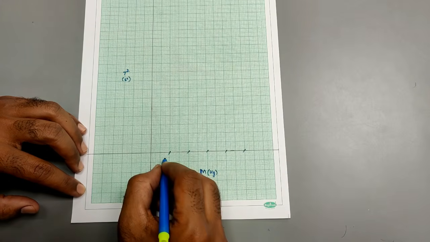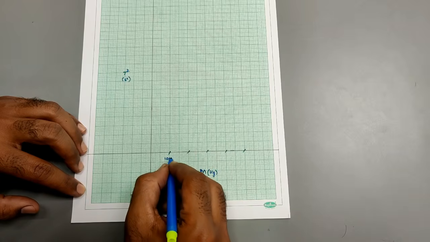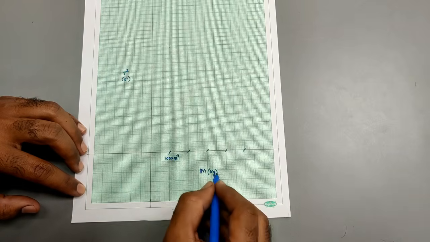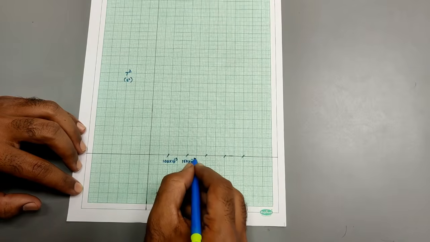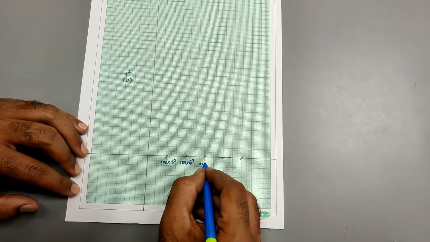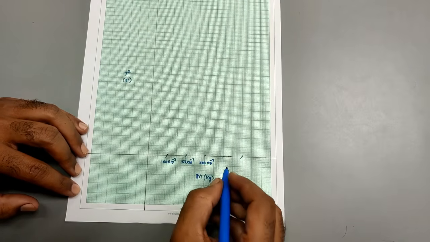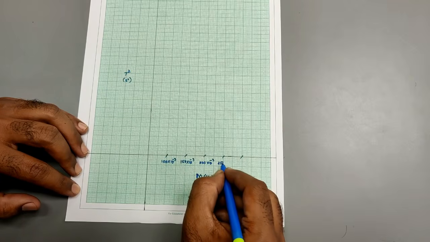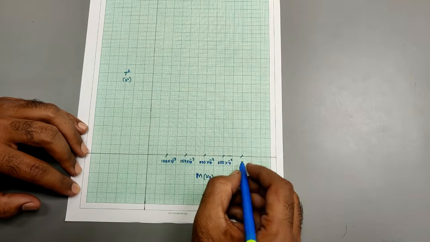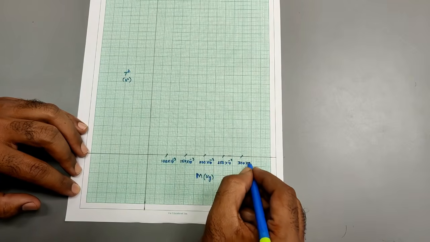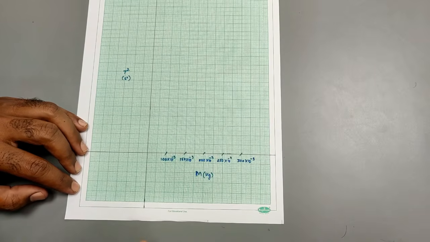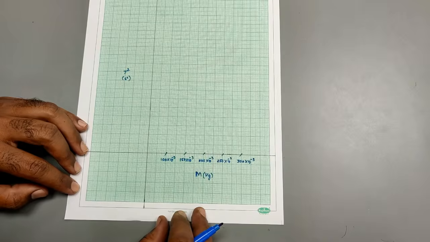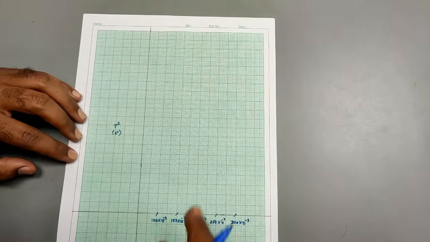So for the first trial, how much is the mass? 100 grams. We write it in kg: 100 into 10 to the power minus 3. For the second trial it is 150 into 10 to the power minus 3. For the third trial it is 200 into 10 to the power minus 3. And 250 into 10 to the power minus 3. 300 into 10 to the power minus 3, right? So I have taken them in kgs. For every 2 centimeter, I have taken one value, correct? So how to write the scale of this now?